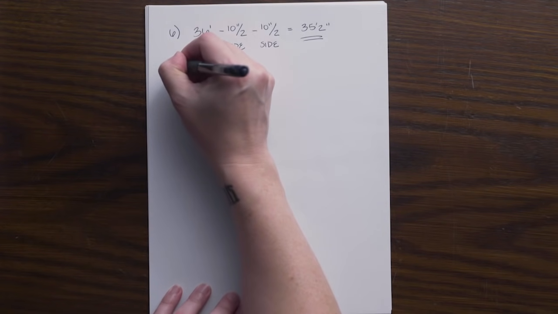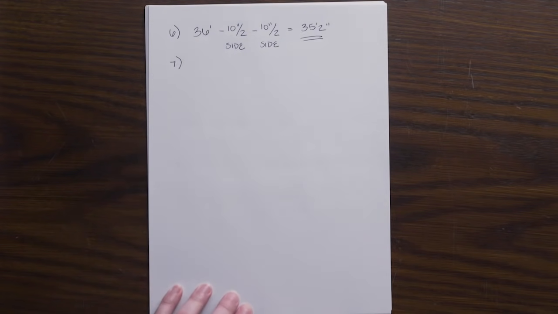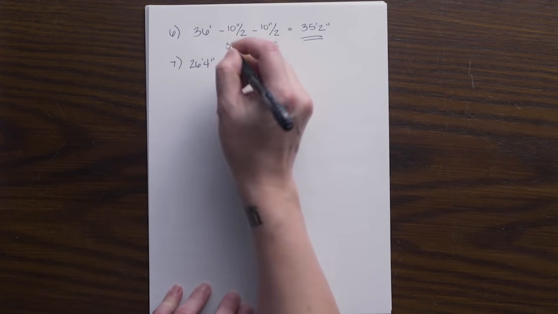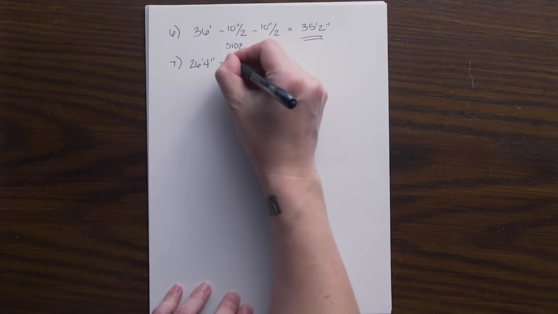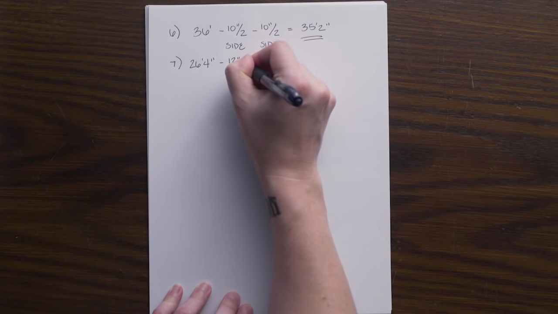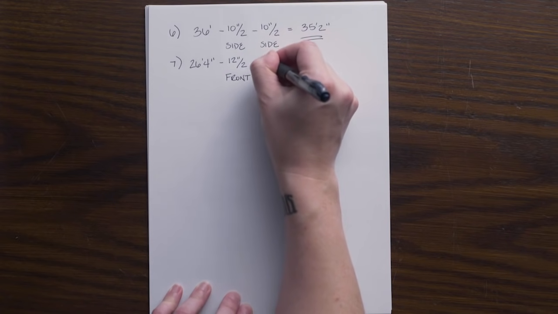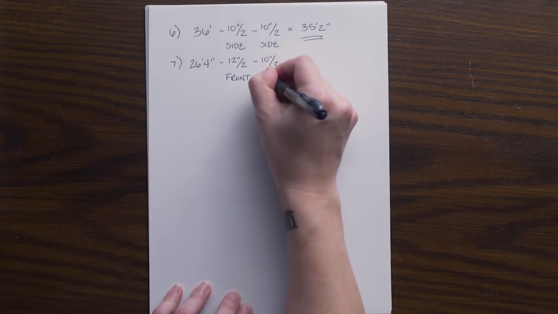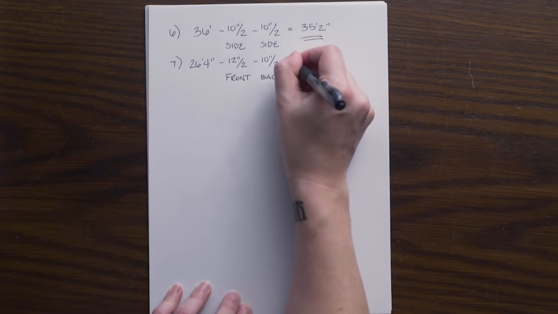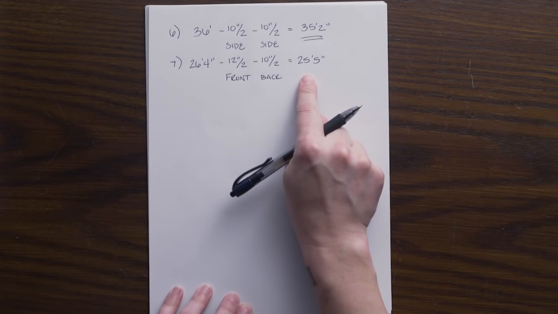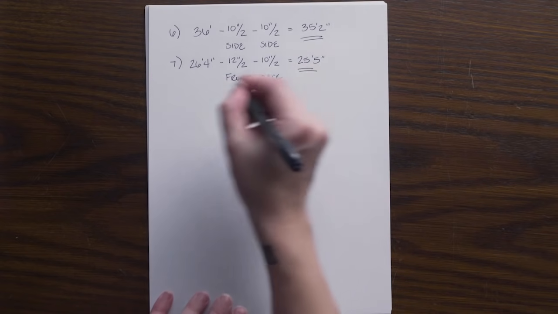Number 7 is looking at the center line length of the side foundation wall. So the width doesn't matter, either side will do. 26'4" is our overall dimension. We still have 12 inches for our front wall. That did not change, but again, our back changed to 10 inches. So that gives us 25 feet 5 inches for our side foundation walls.